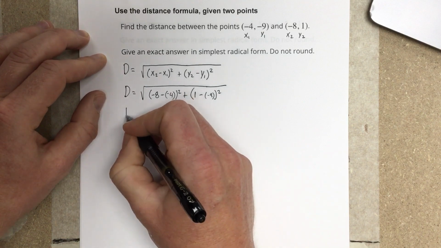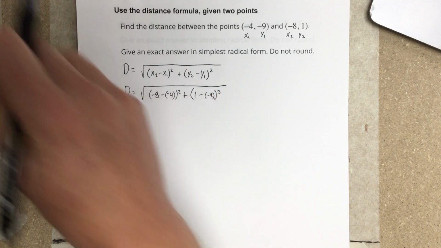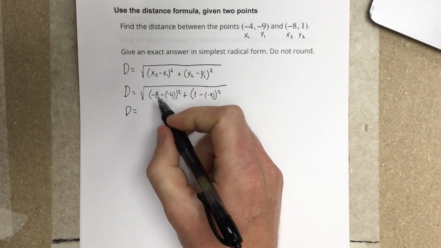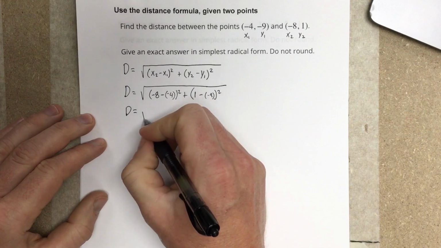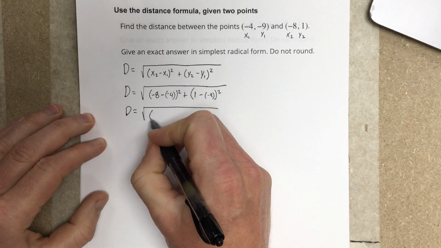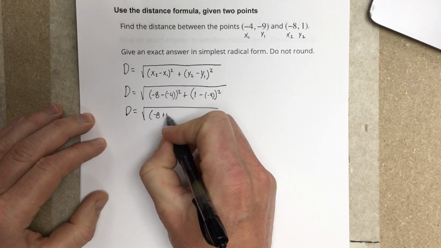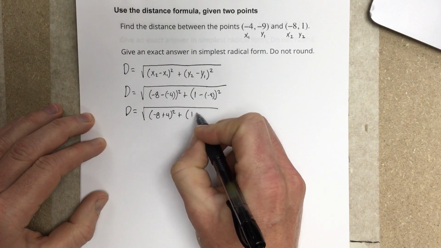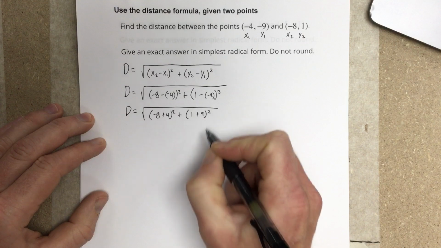And then we can start to evaluate that. You may use a calculator for this. You've got -8, this would actually be a root. This would be -8 plus 4 squared plus 1 plus 9 squared.